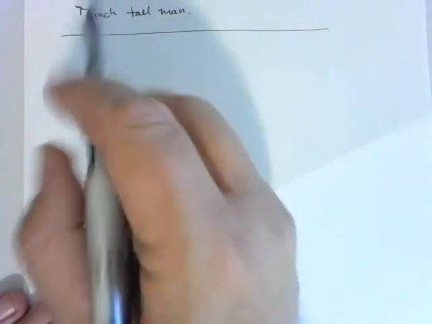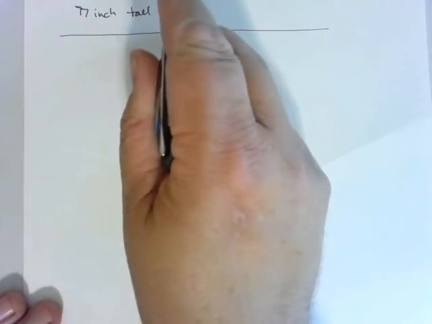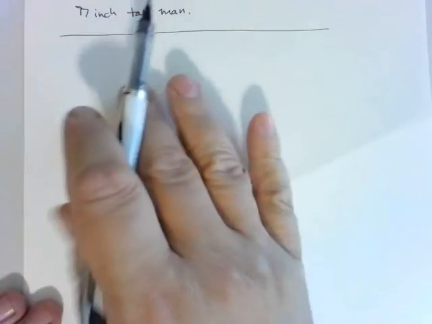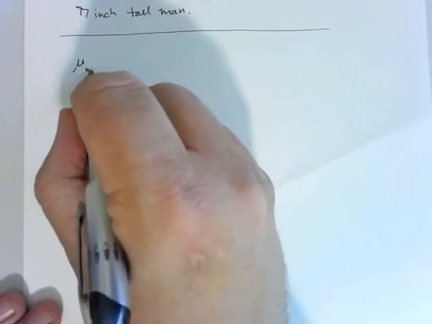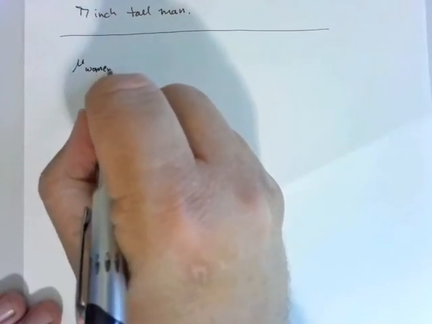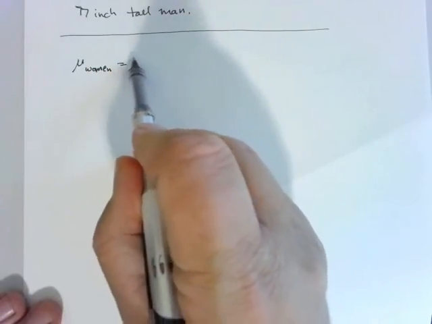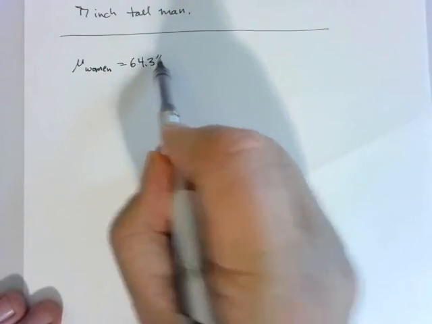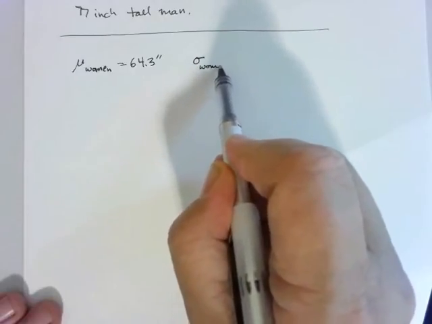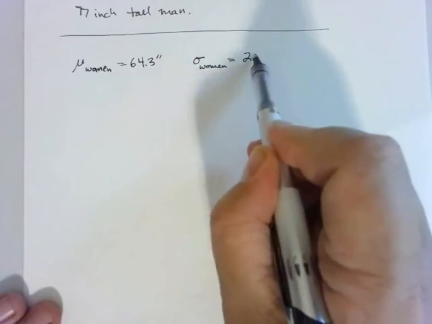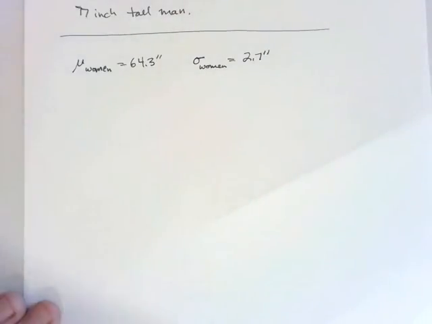Let's use the women's mean and standard deviation from up above. So, the mean for women, using that Greek letter mu again, was 64.3 inches, and we'll use the standard deviation for women, 2.7 inches. Using those values from before.